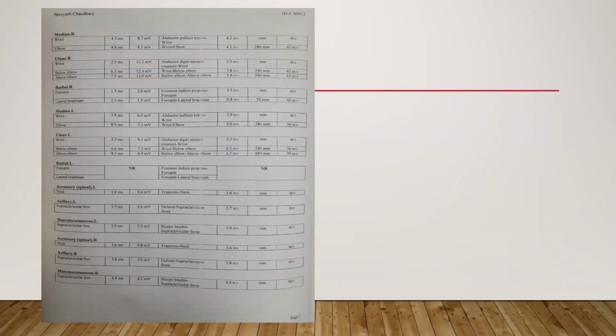Ma'am, I'm able to see only the values. Right median CMAPs: normal latency and normal amplitude. Velocity is normal. Right ulnar, below elbow, above elbow, and wrist: normal latency, amplitude, and velocity. Right radial: normal latency, but amplitude is less, ma'am, 2.6. And conduction velocity is normal.